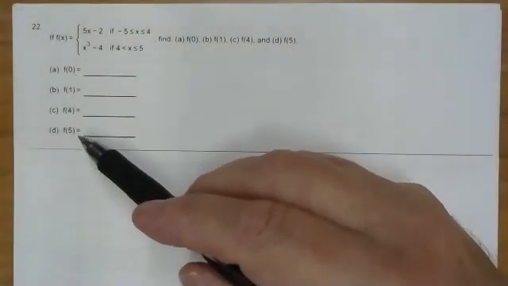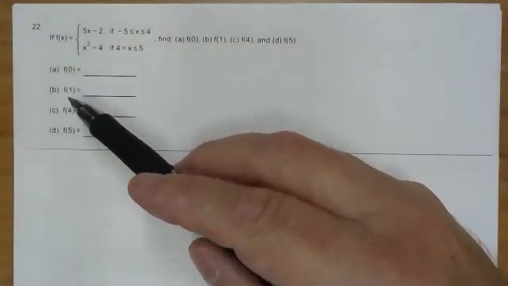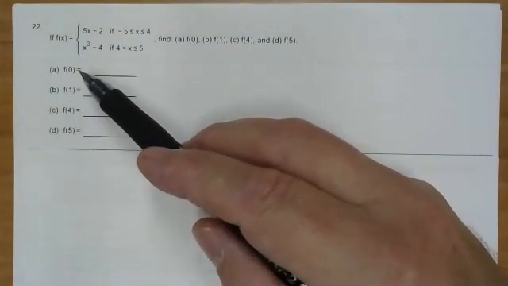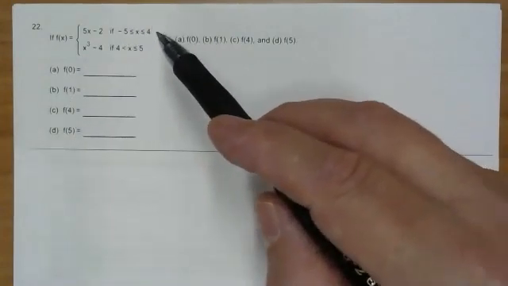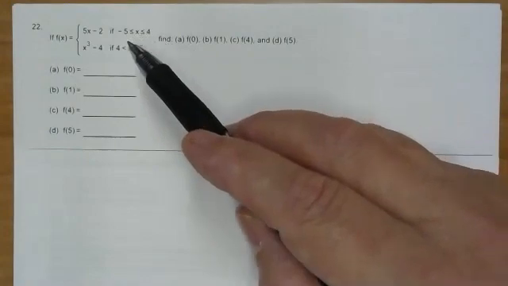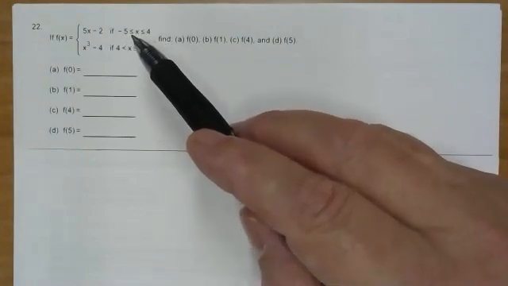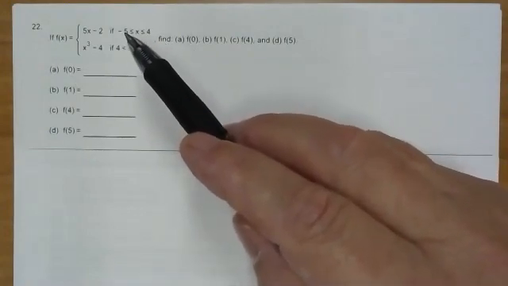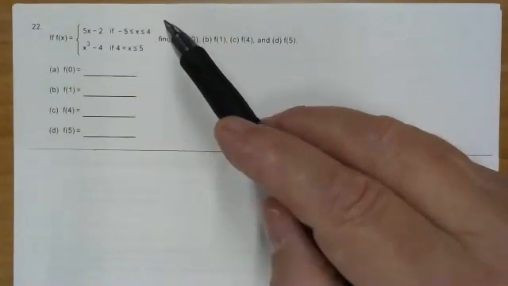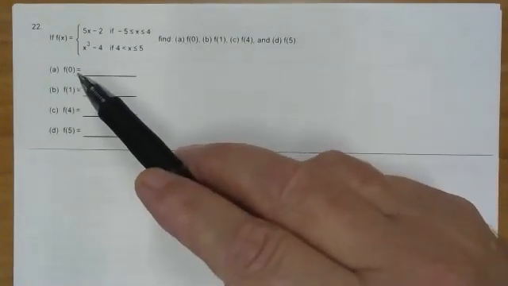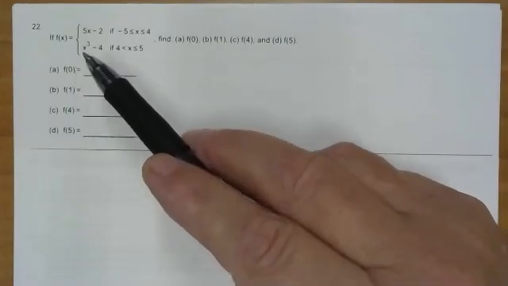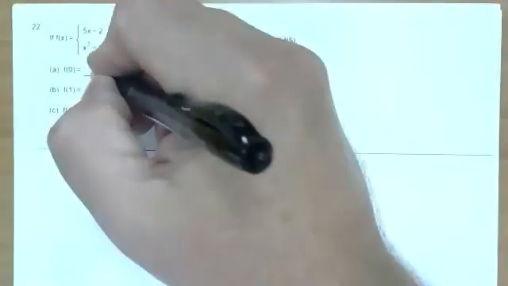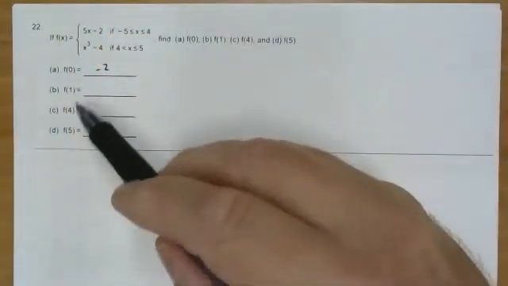Looks like I'm looking for the value of the function at 4 different values of x. The first value of x is 0. Let's see which one it is. This one is what you use when x is between or equal to -5 and 4. So that applies to 0. So you plug in 0 for x and you get -2.